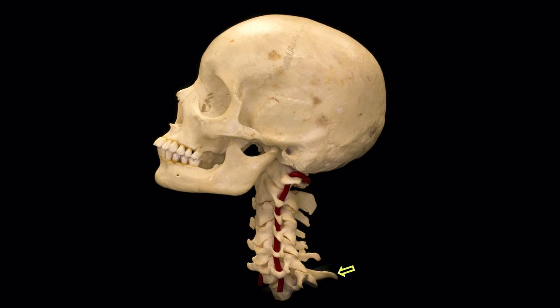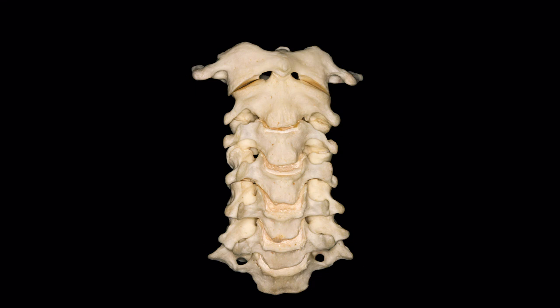7th cervical vertebra. First, we are going to look at the anatomy of the cervical vertebra as a basic structure of these regions. And we see the 7 cervical vertebrae that form part of the head and neck.